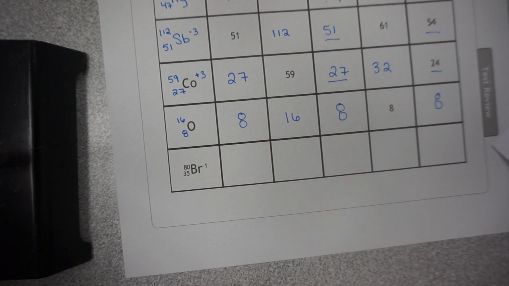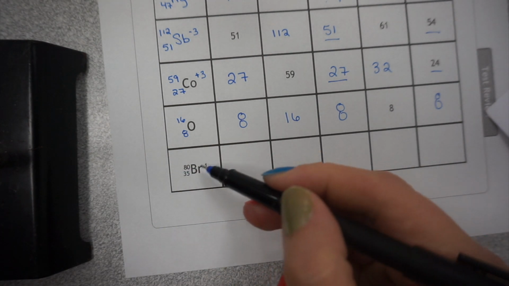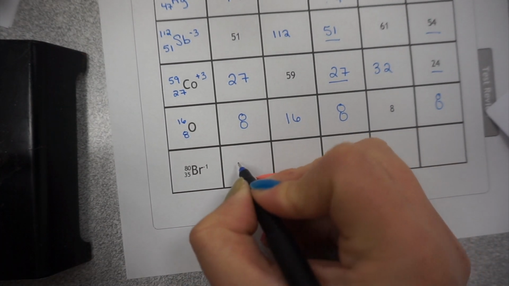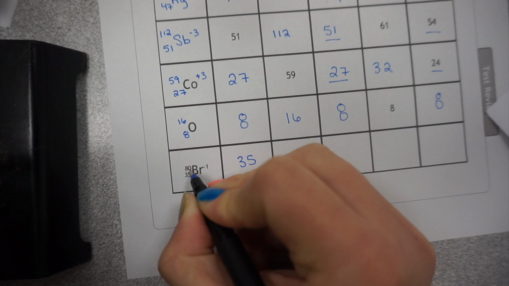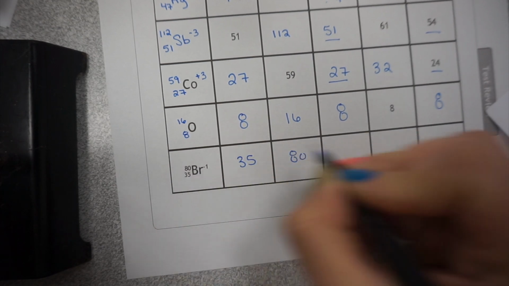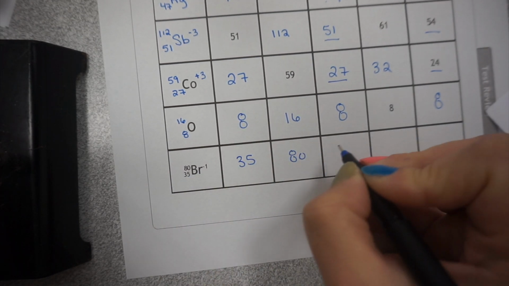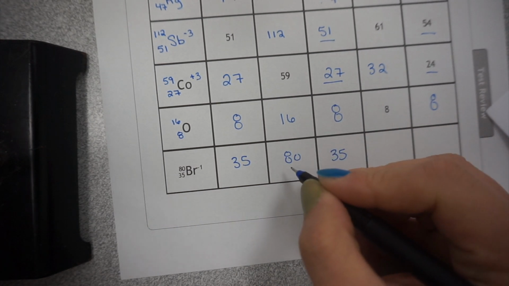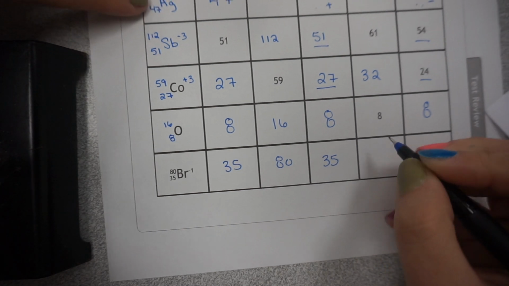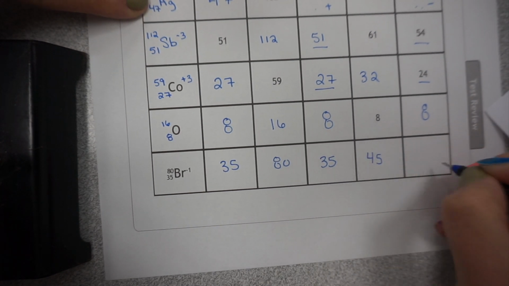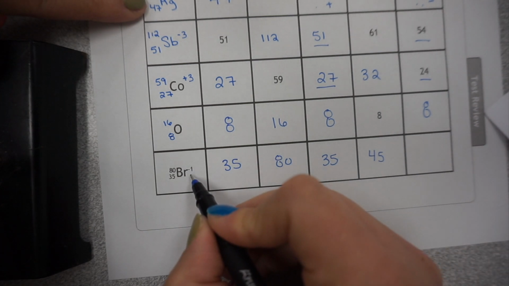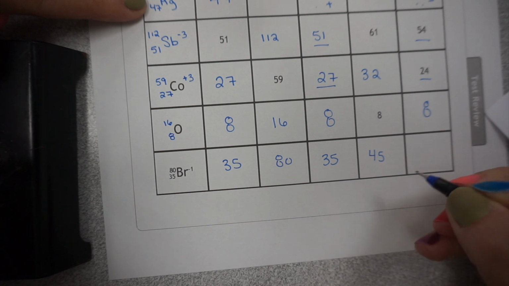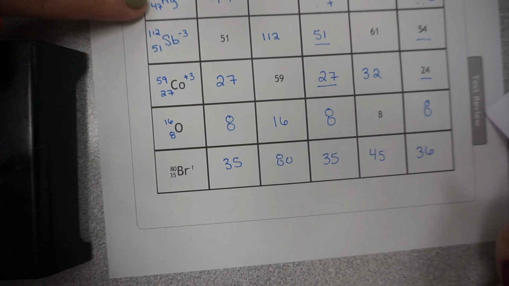All right, bromine is the last one. We have all of our information here, so we can fill it all out pretty easily. Atomic number, 35. Mass number, 80. The number of protons is the atomic number. Number of neutrons, you're just going to take 80 minus 35, which is 45. And then there is a -1 charge. So you have one more electron than protons. So you would write 36.